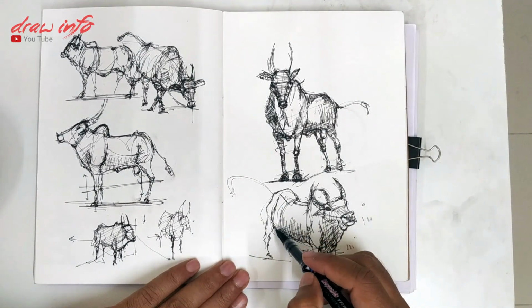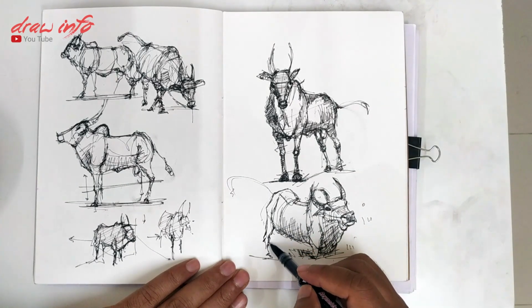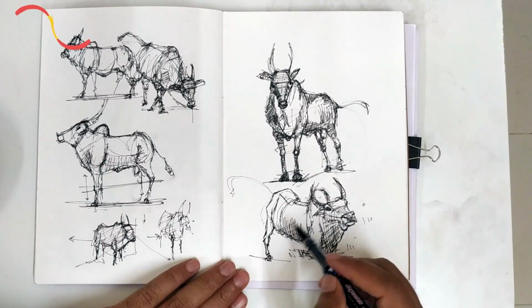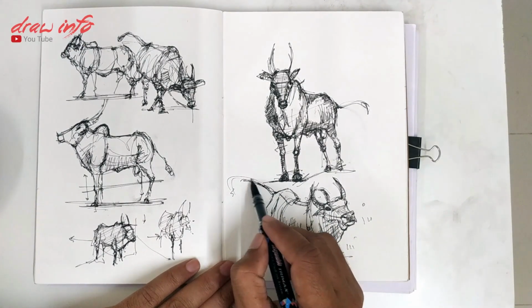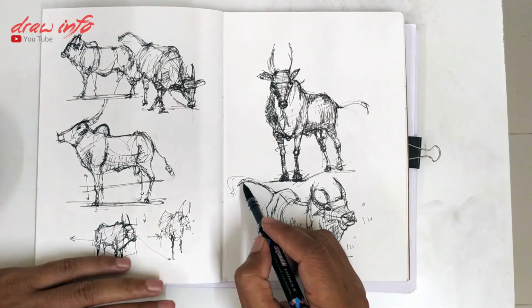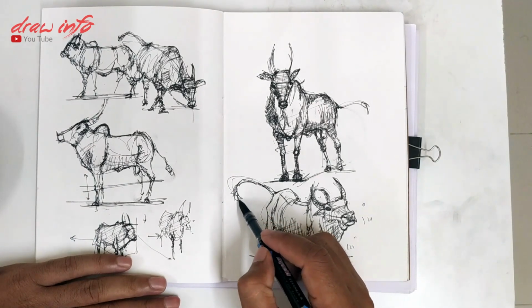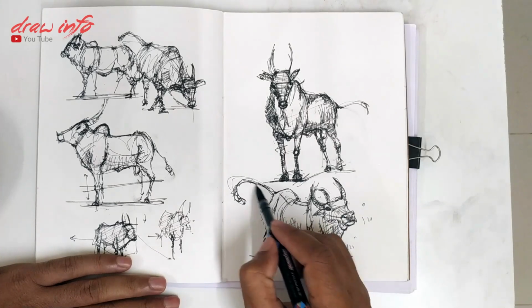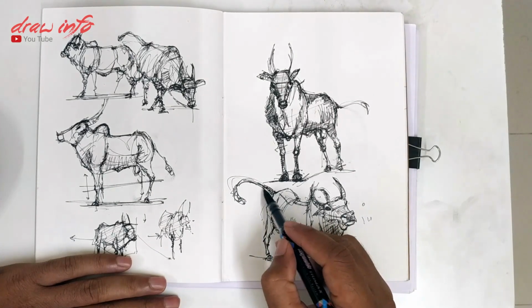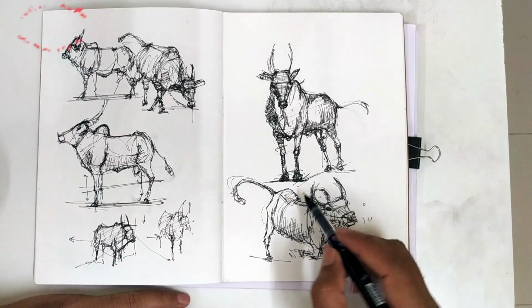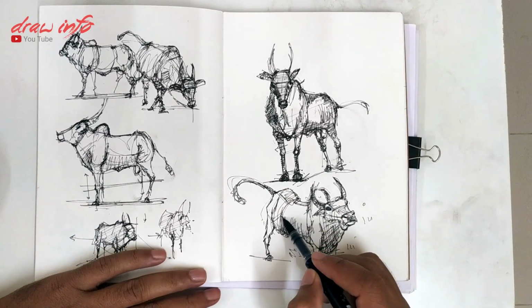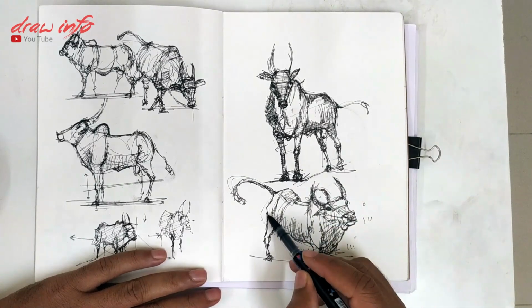This is not as detailed as the other sketch, where I take more of my own time and do that kind of detailing. Here it is just to get the idea of how you can draw this kind of animal, this kind of bull drawing. That's why I kept it to this kind of session. I will explain as we go along with the different detailing, how you can quickly improve or how you can do this kind of sketching.